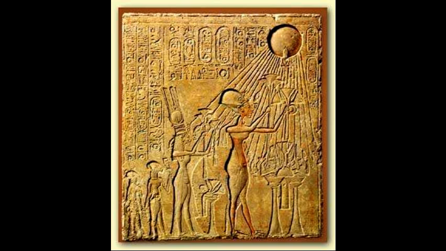Here we have another relief showing Akhenaten and his family. You notice his wife Nefertiti is shown a little bit smaller this time, but also you'll notice that his children are shown with him. They are all worshiping up towards the Aten. And of course, you can see, once again, that big protruding belly. He seems to have very wide, almost ladylike hips, which is very, very strange. They really don't understand why he looks like that.